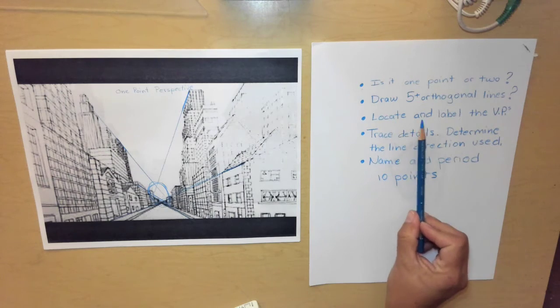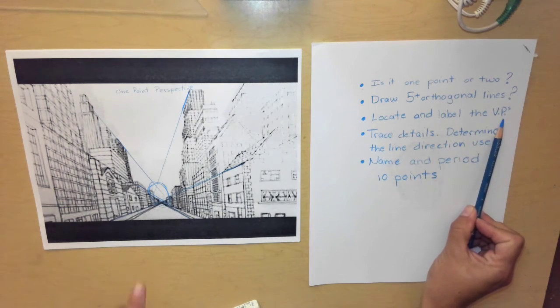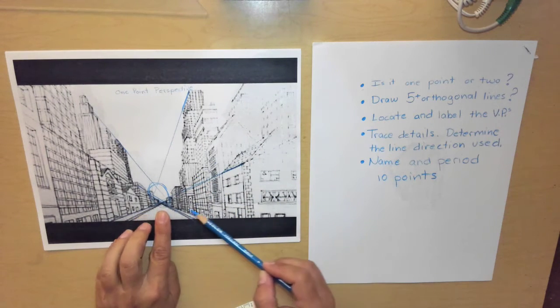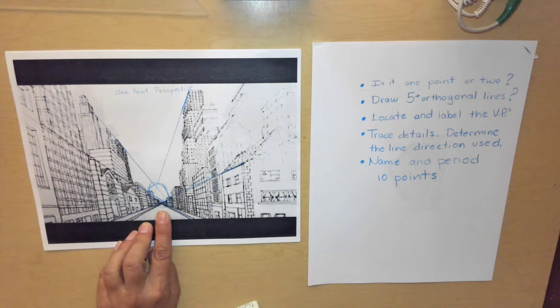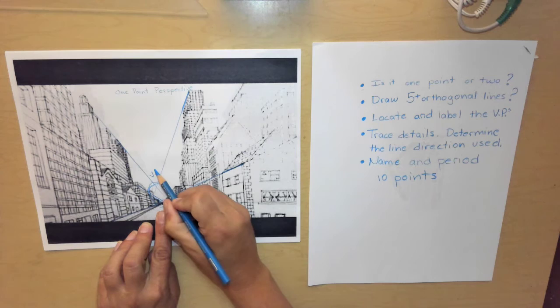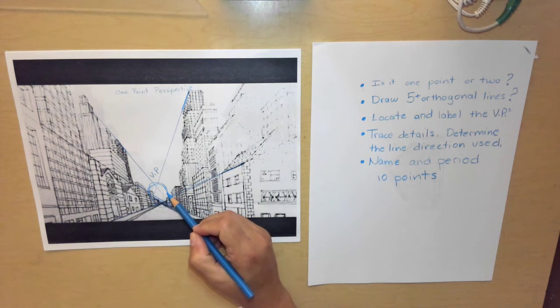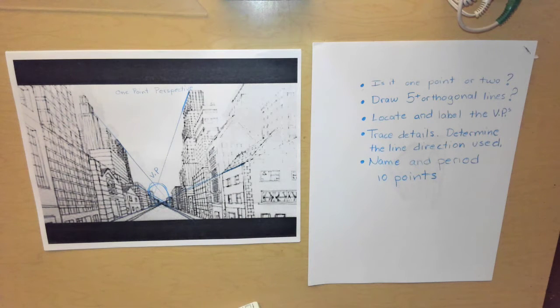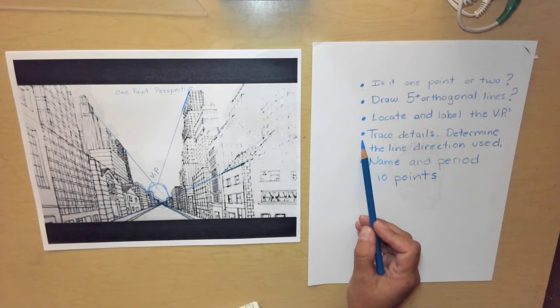It says locate and label the vanishing points. That's what I did. After you draw the 5 or more orthogonal lines, you can then locate and prove where the vanishing point is and label it 1 point perspective. So were we right with our guess? Yes, we were.